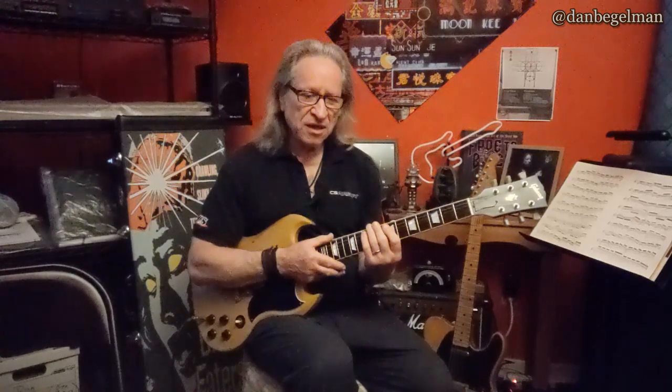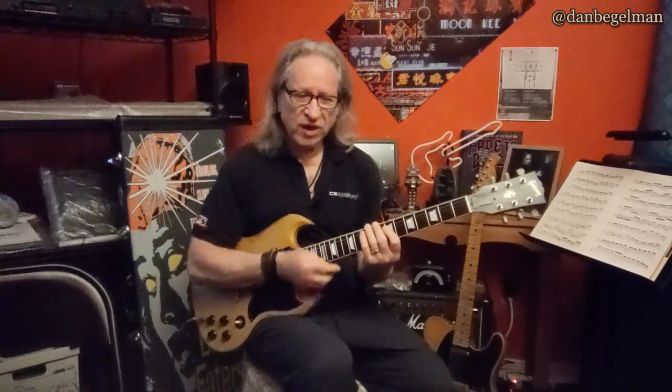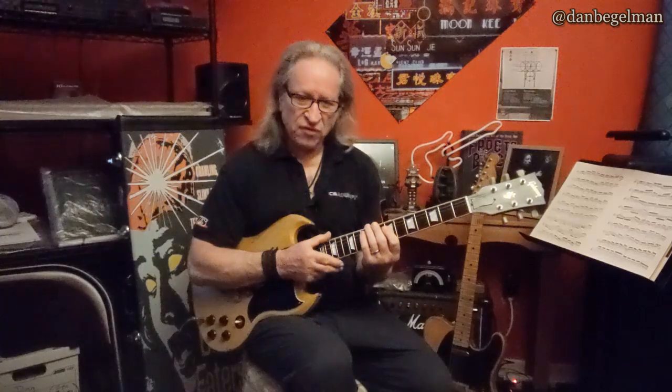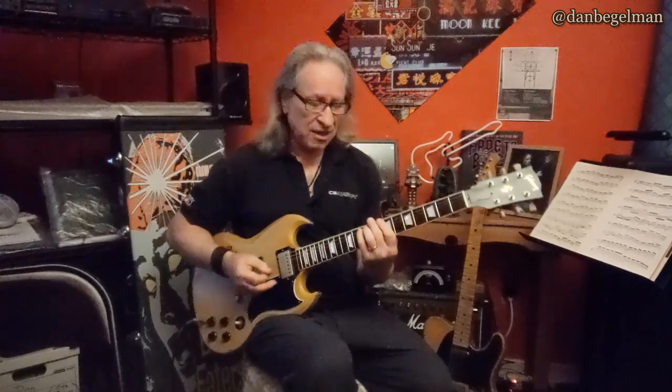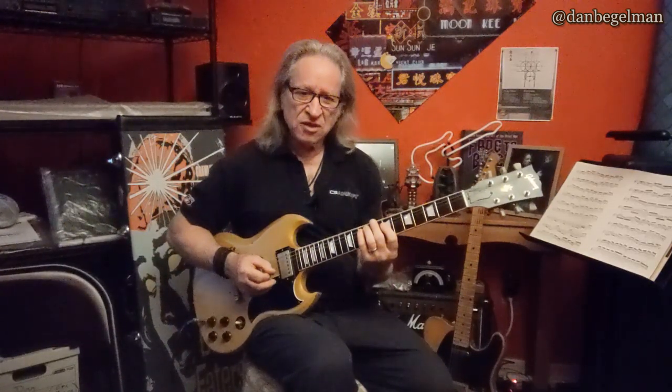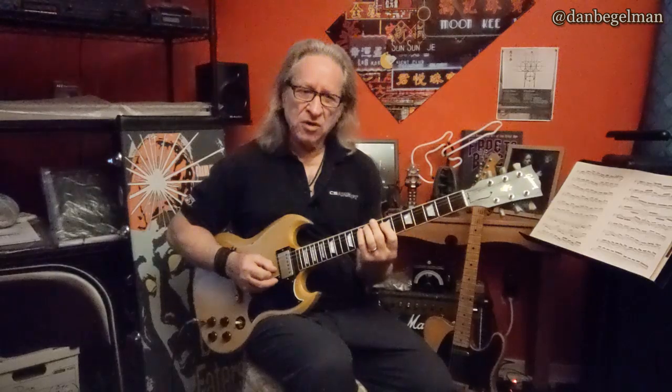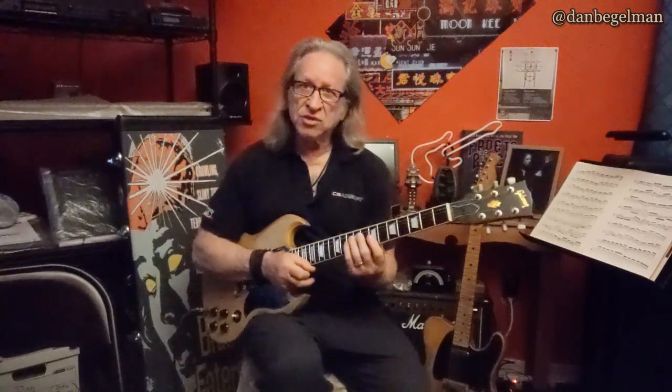So the minor pentatonic and the minor blues scale are more straight ahead for blues music, rock music, of course. But when you incorporate those two notes, again, the second and the sixth, that's what gives that characteristic sound and really highlights the Aeolian mode. And again, it really shines when you're using it in a rock, metal type of context.